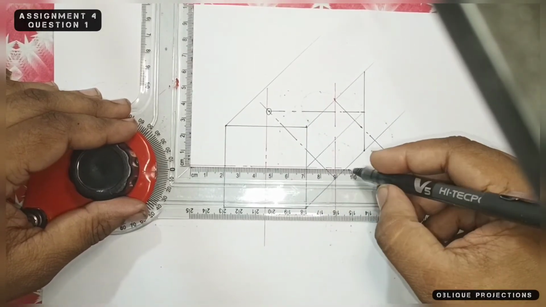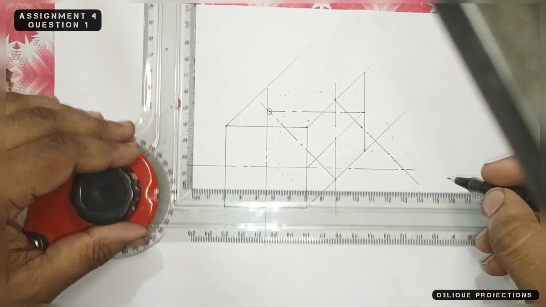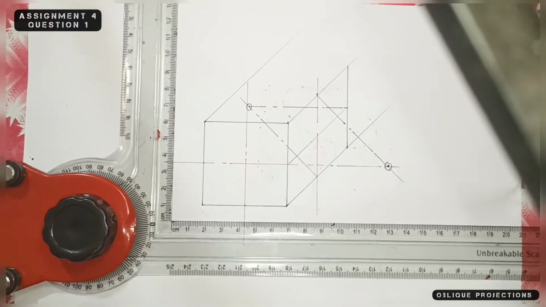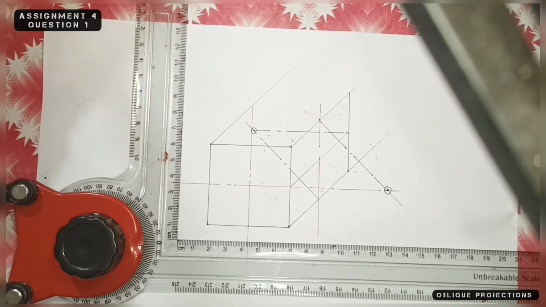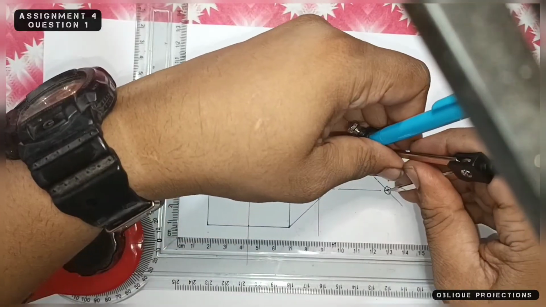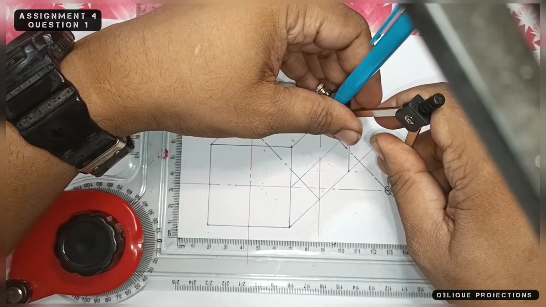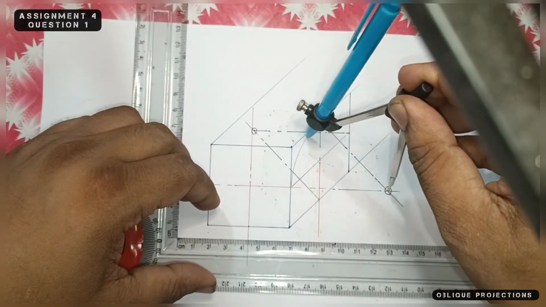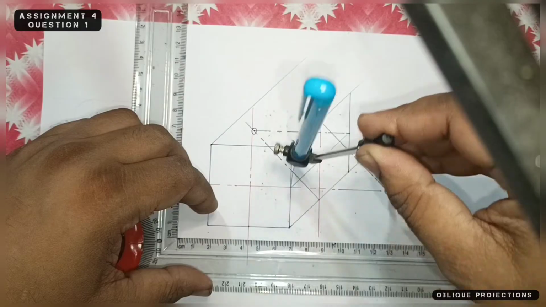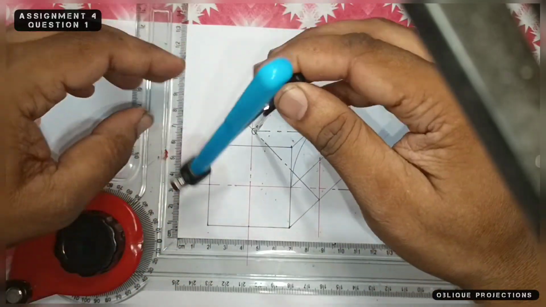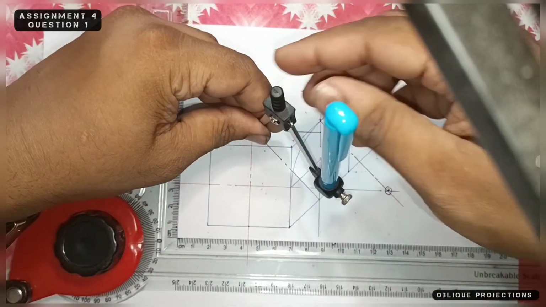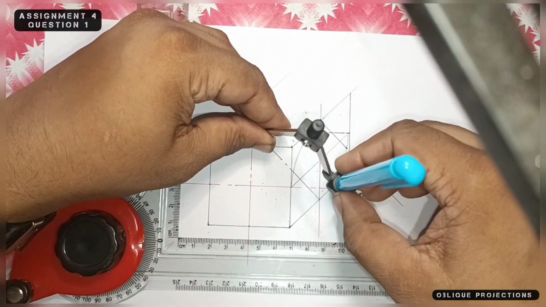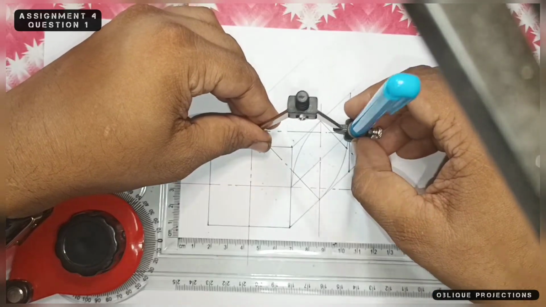This line had a perpendicular bisector at this point. This is going to be the length by which you are going to draw this arc. You will get this approximate arc. Now you put the compass over here, and you will get the side arc like this.